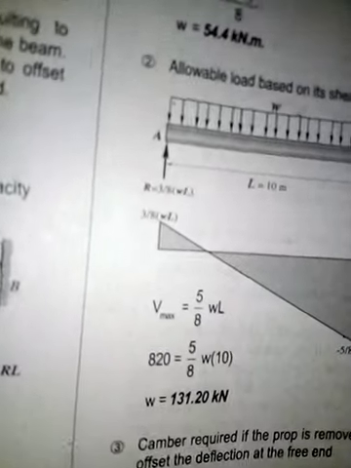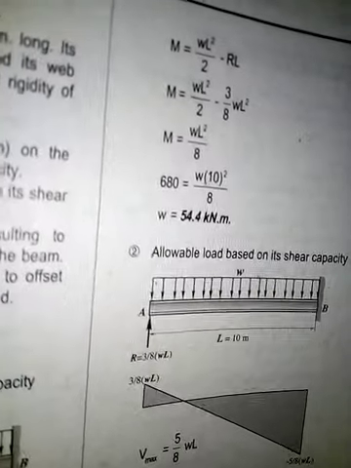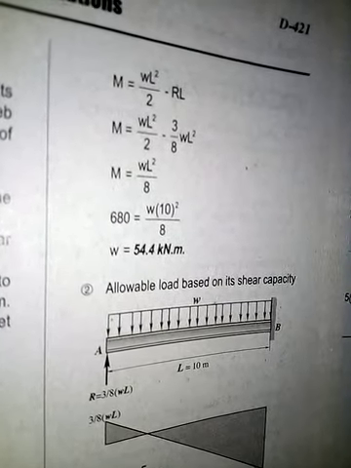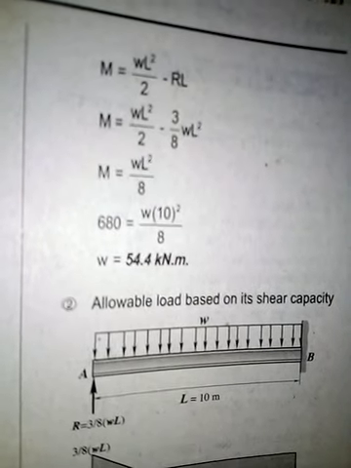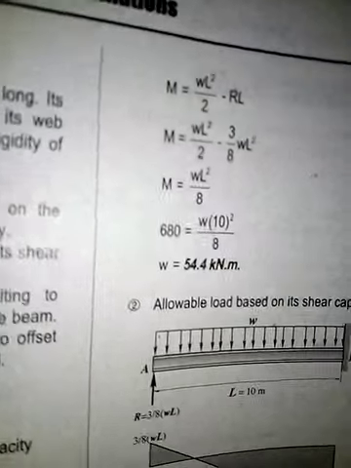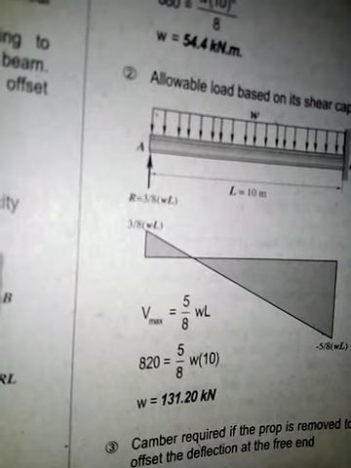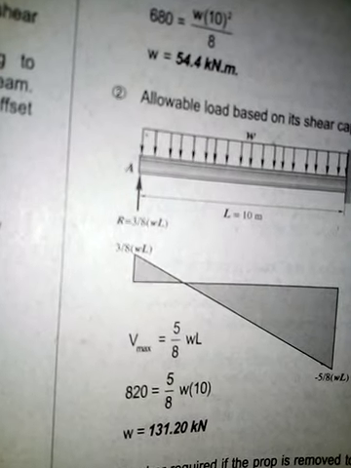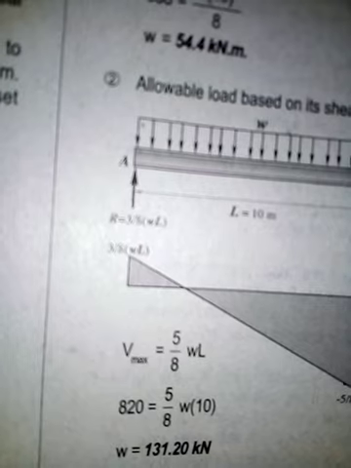So it also has 54.4 kilonewton meter using their own solution, and I have used my own solution also, and it also has 131.20 kilonewton meter.